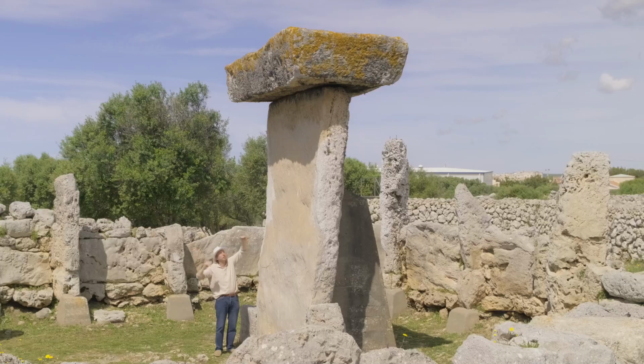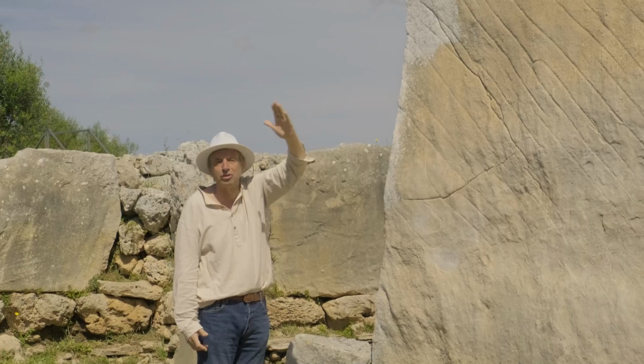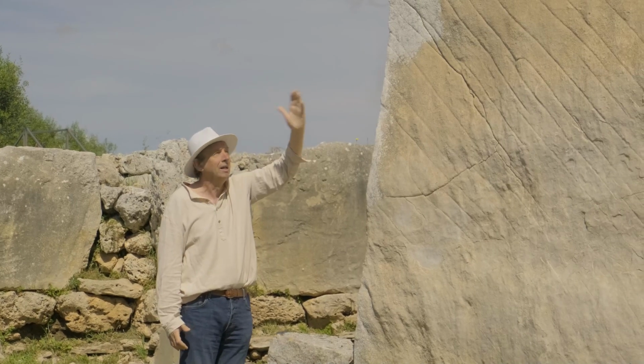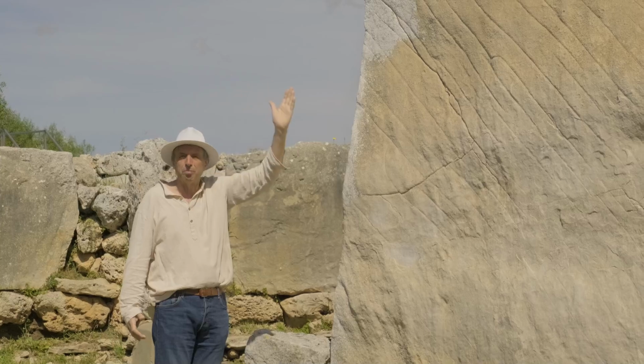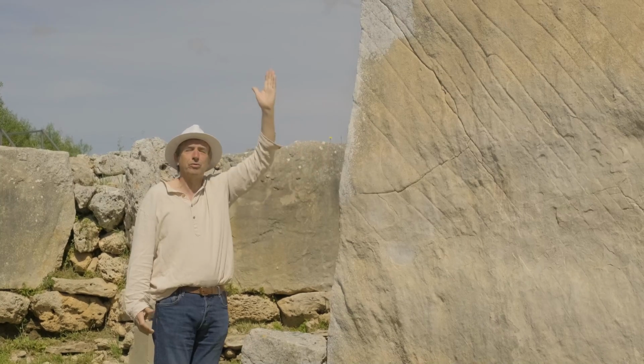So the shadow on here will give us the best measurement system around summer solstice, and the longest days in the year, because this is a perpendicular shape with respect to the height of the sun.